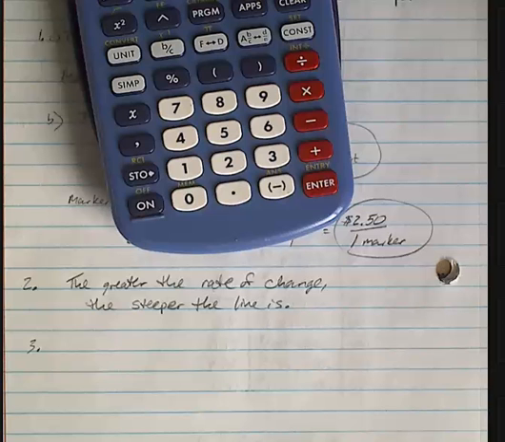And then we're going to vote: thumbs up is 3x, thumbs down is 1/3 x. Which one is steeper, 3x or 1/3 x? 3x is steeper, or 1/3 x is steeper? Which one?